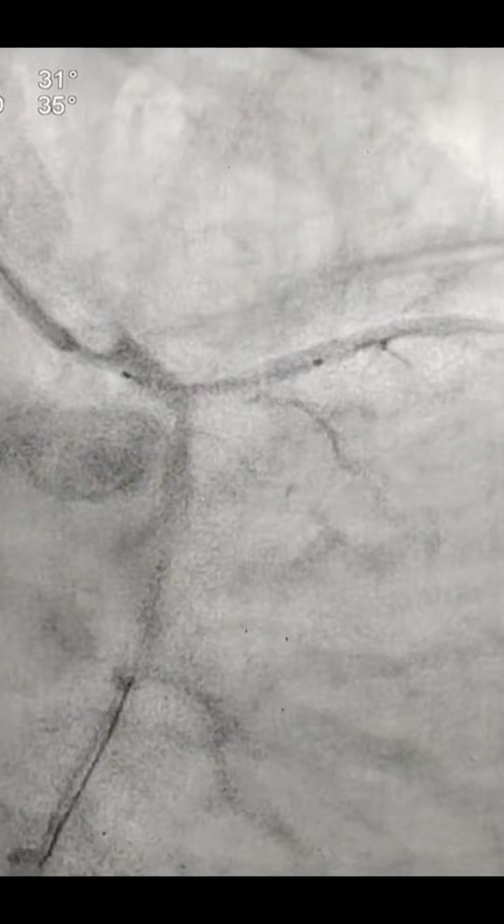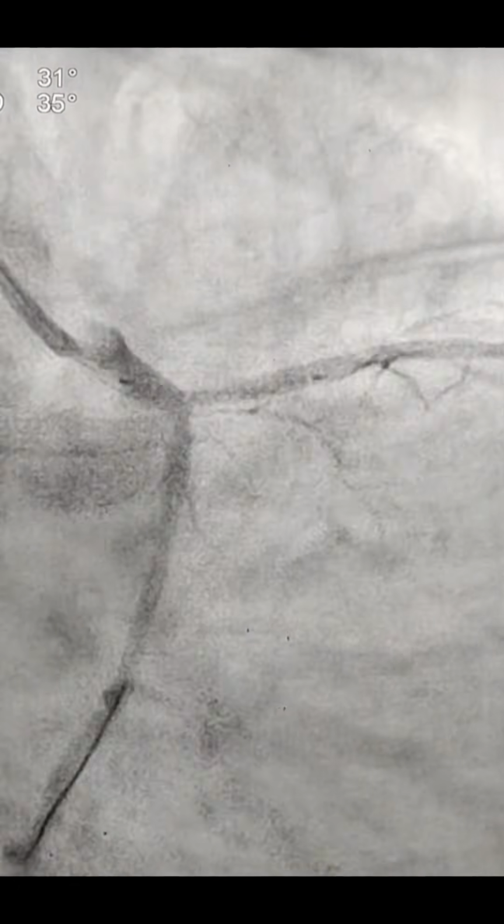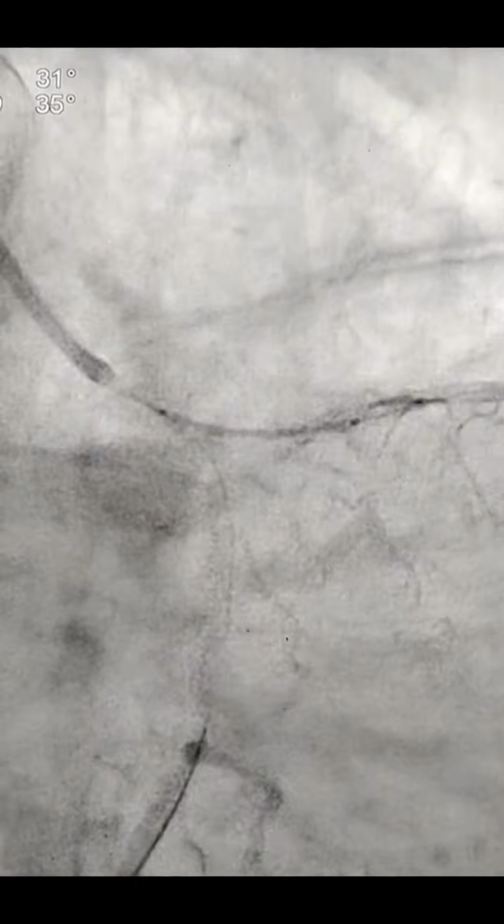And this is provisional stenting we are doing. If LCX gets compromised, then we will intervene. Otherwise, we will not intervene in the LCX, because there was no significant lesion at the ostium of LCX. In the proximal LCX, there was a mild lesion. So this was the strategy.